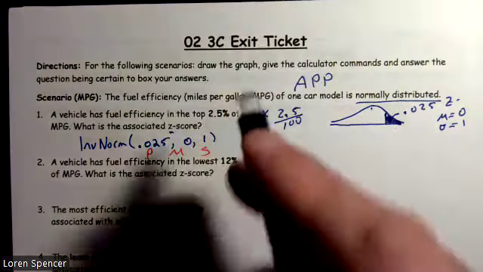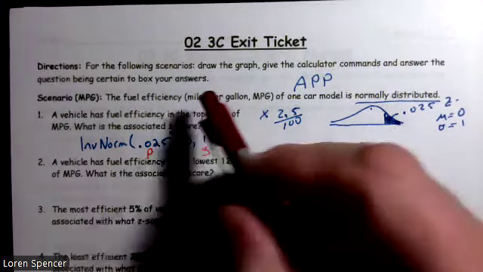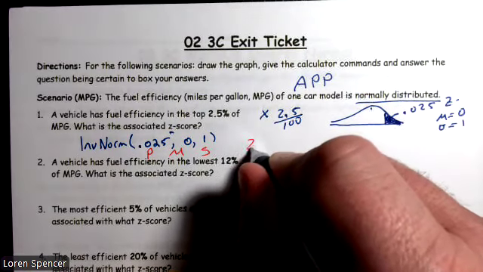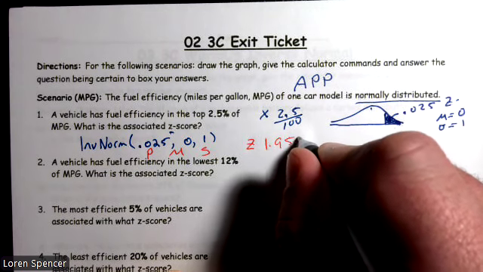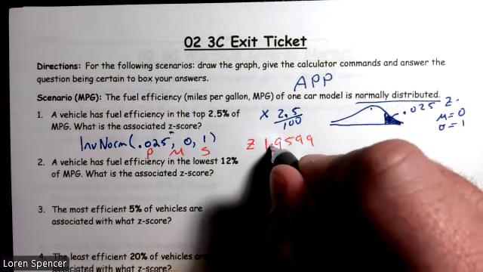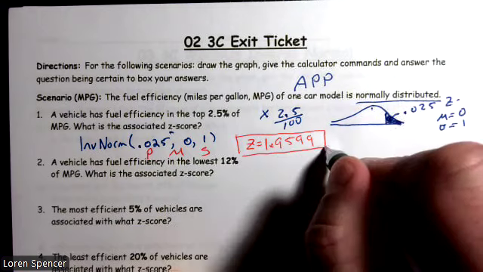Now remember, z-scores are the number of standard deviations, so they can be greater than 1, or you can have negative numbers, because they're not probabilities. So z equals 1.9599. We'll box that answer.